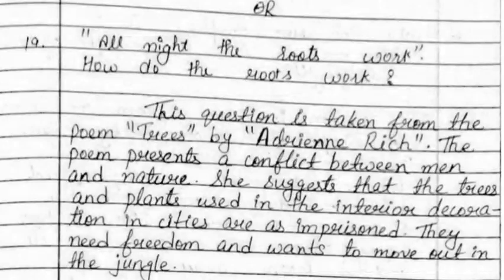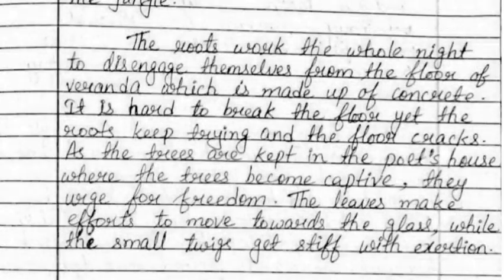Now, the other 19th question is, all night the roots work. How do the roots work? This question is taken from the poem Trees by Adrienne Rich. The poem presents a conflict between man and nature. She suggests that the trees and plants used in the interior decoration in cities are imprisoned. They need freedom and want to move out into the jungle. The roots work the whole night to disengage themselves from the floor of the veranda, which is made up of concrete. It is hard to break the floor, yet the roots keep trying and the floor cracks.